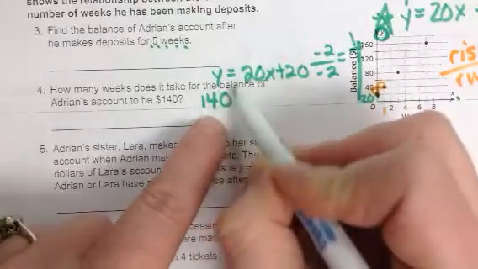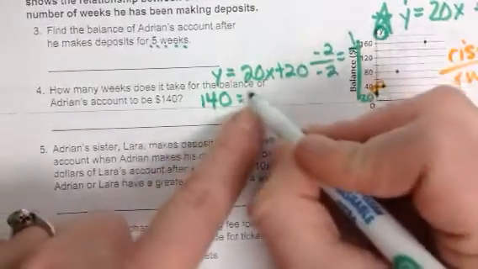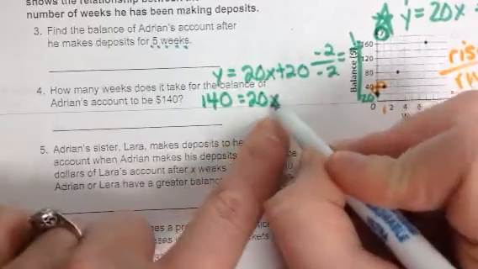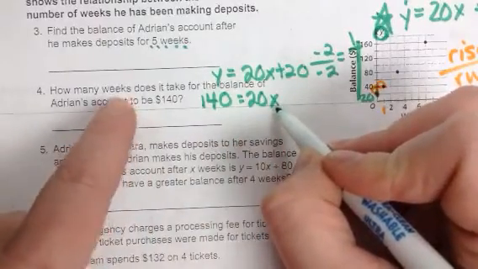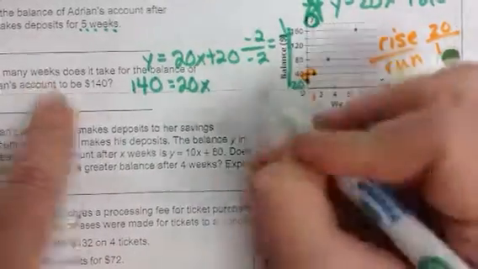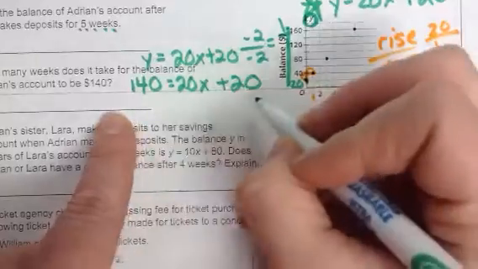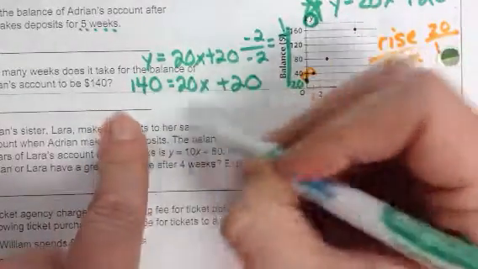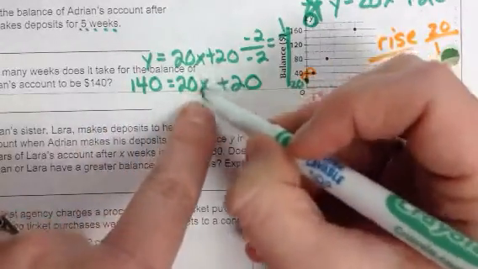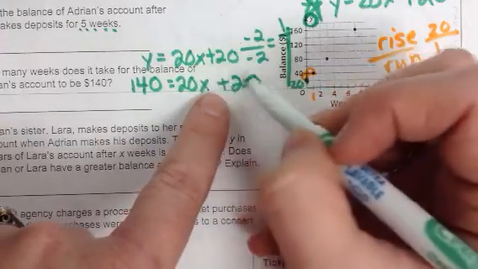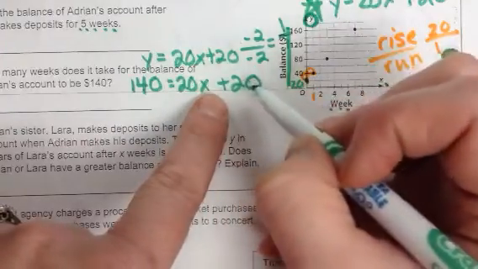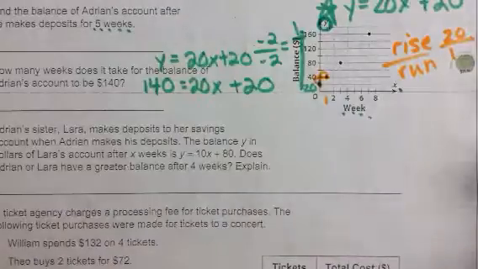They gave us the balance, so I substitute that for y. I don't have anything to plug in for x because that's what they're asking about, the number of weeks. Weeks is on the x-axis. So you'll have to solve, this is a two-step equation, and if you're not sure how to work backwards and solve it for x, you need to start plugging in numbers for this x until you make this side be equal to 140.